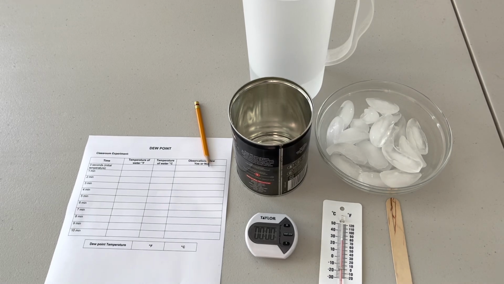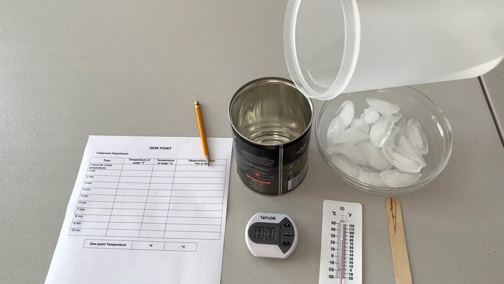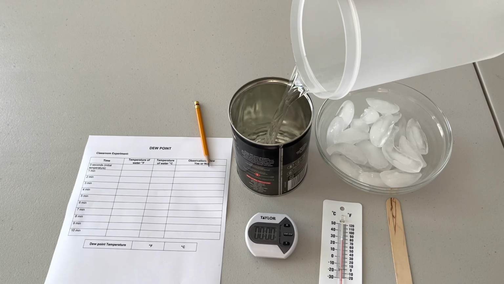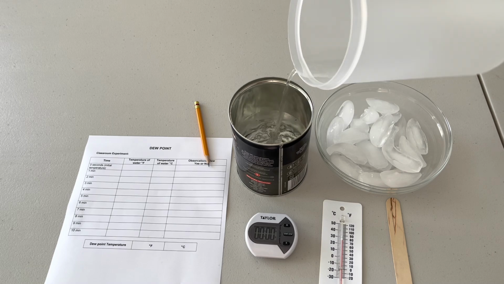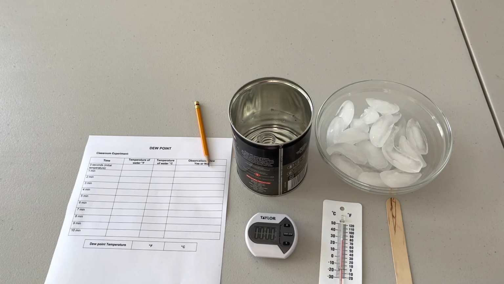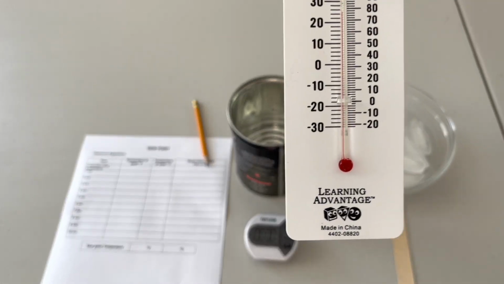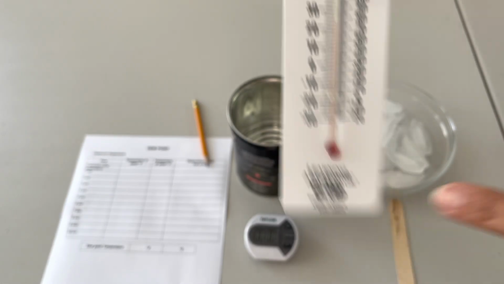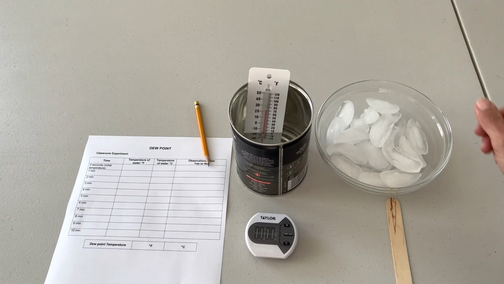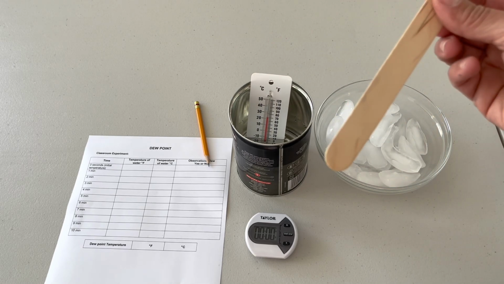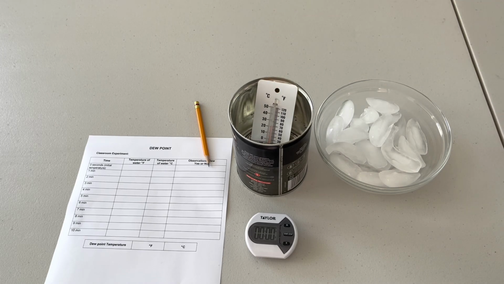What we're going to do is take our water and pour it into your glass cup or your metal can, in my case, about halfway. The next thing you're going to do is place your thermometer, red bulb side, inside your container, and your mixing tool is also going to go inside.